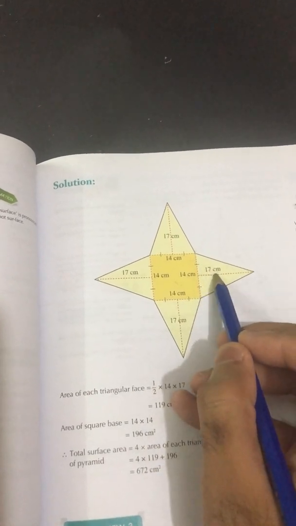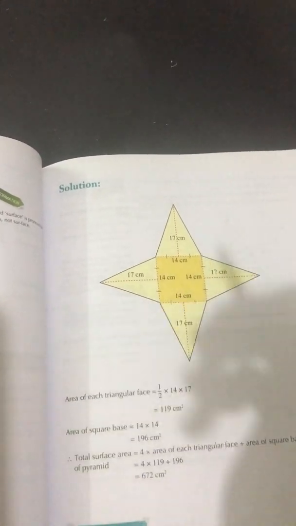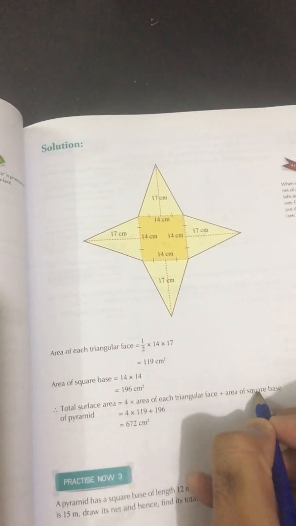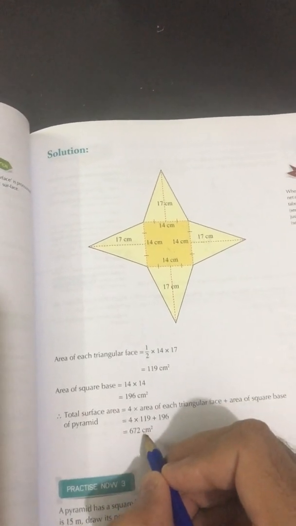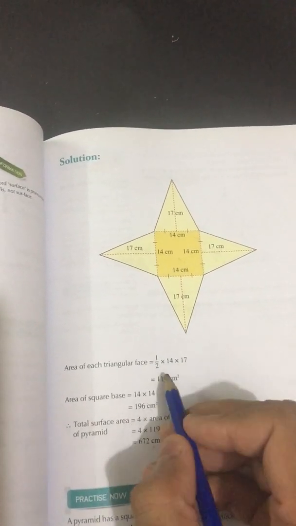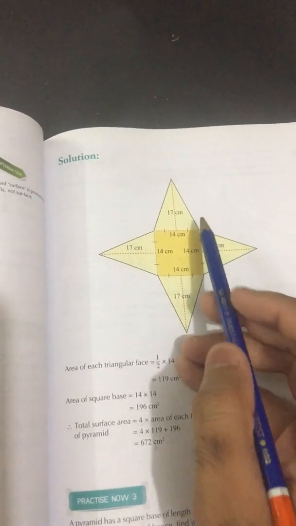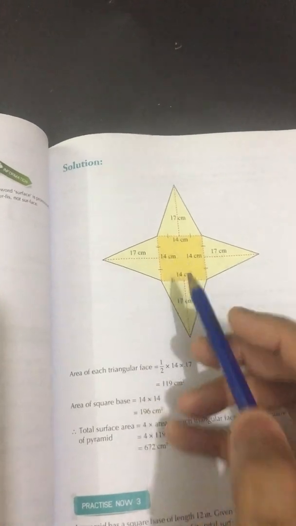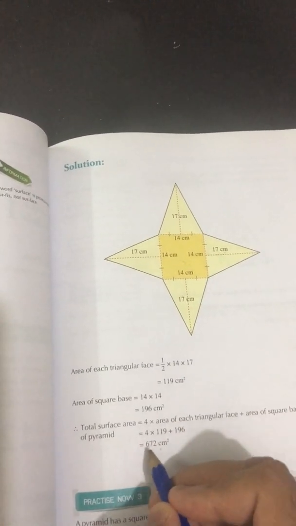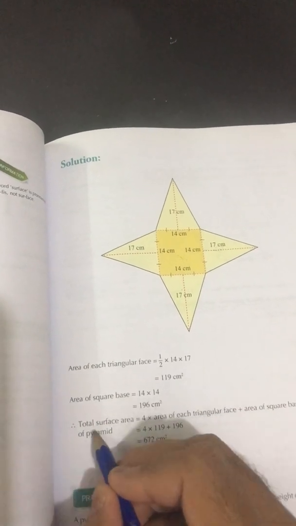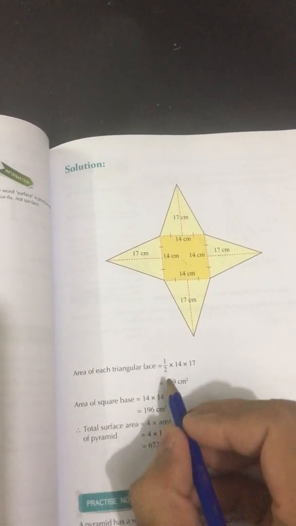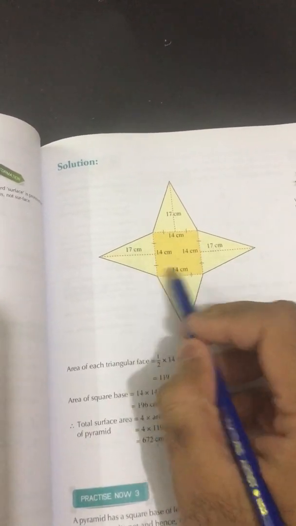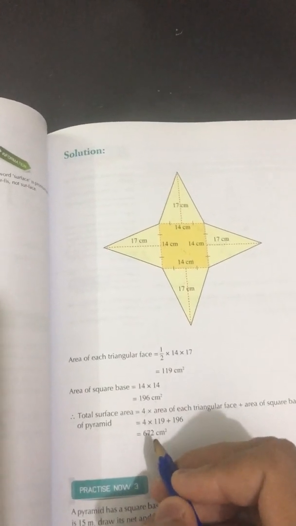I have the area of one triangle. So what will I do? I will multiply it with 4 and I will add the area of square. Together they will give me the total surface area of the pyramid. This is the area of a triangle: 119 plus 119 plus 119 plus 119 plus 196. This will give me an answer of 672 centimeter square, which is the total surface area of my pyramid. I found out the area of one triangle and then multiplied it with 4 to get the area of 4 triangles and then added the area of square in it to get the total surface area of the pyramid.